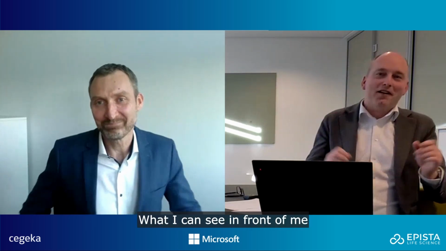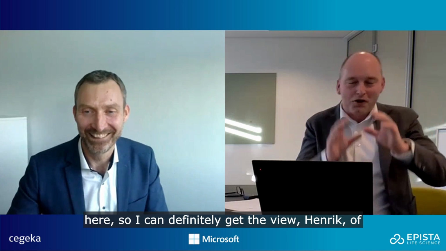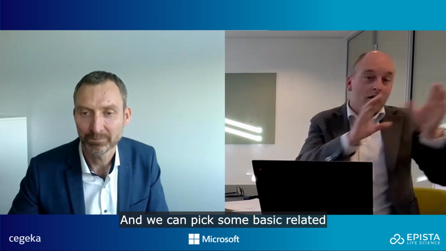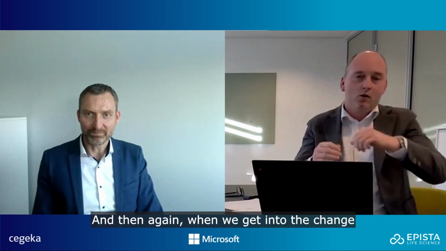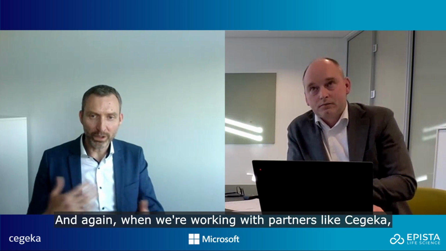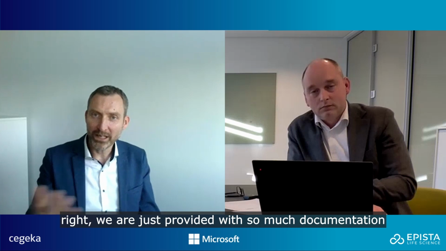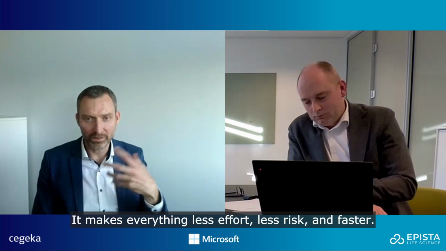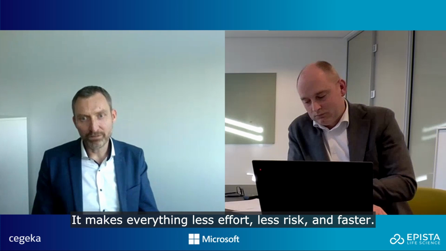Oh, but I can see in front of me here, Henrik, Dominic's 500 processes in a library where we denote them as being GXP or non-GXP, and I can also see if we can denote whether they are fits or gaps. We can upfront relate it and see how much test we do on each of those four categories, and then when we get into the change and configuration situation, how much we are going to test depending on which process that specific change relates to. So I think it's a very strong way of controlling the traceability. And again, when we're working with partners like Cegeka, we are provided with so much documentation, so we don't have to invent everything ourselves. It makes everything less effort, less risk, and faster.